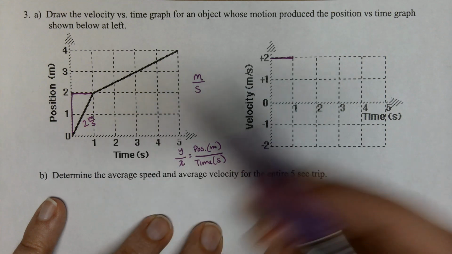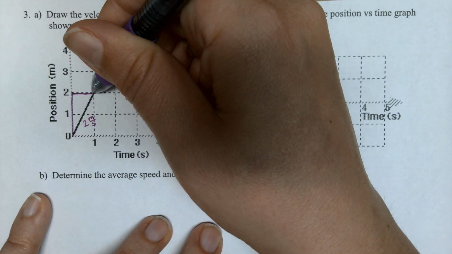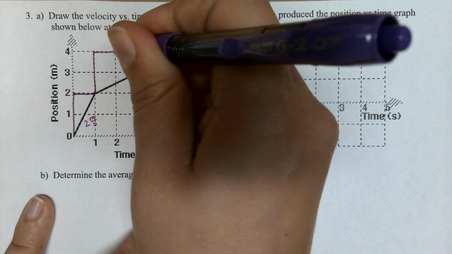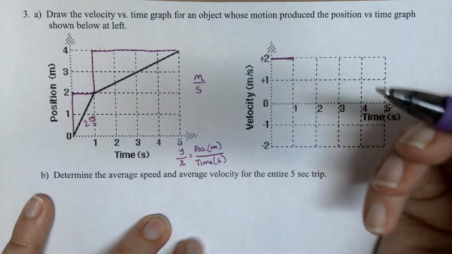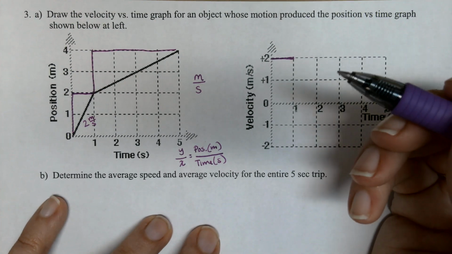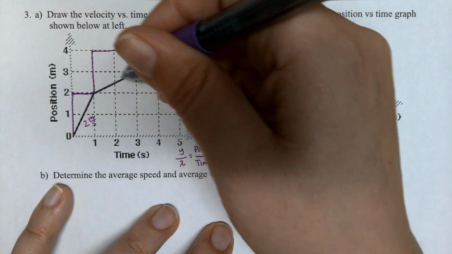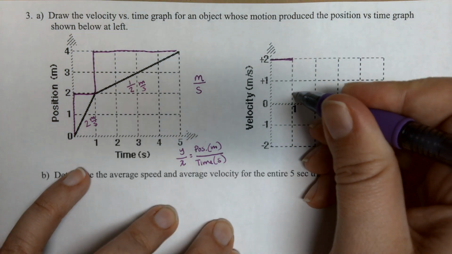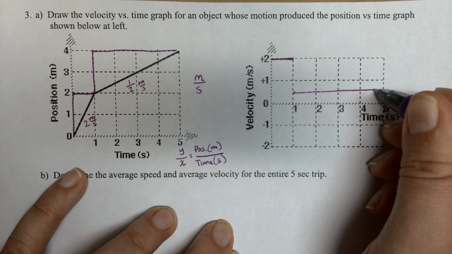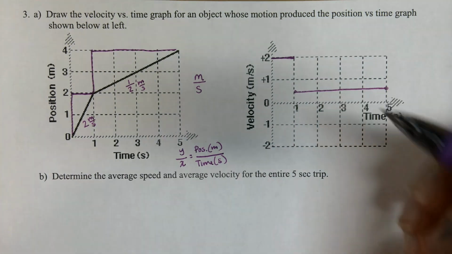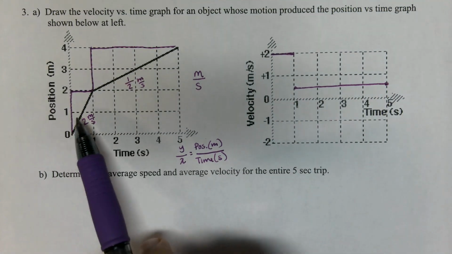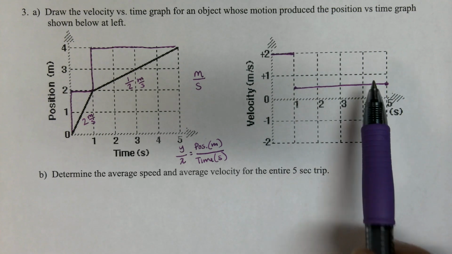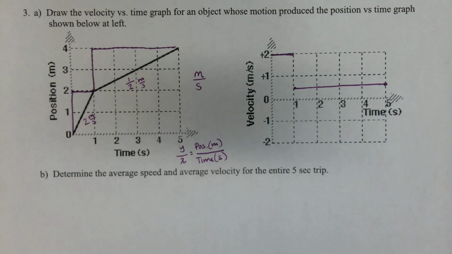And then for this portion, we're going from here to here. So we're going 2 meters in 1, 2, 3, 4 seconds of time. So 2 meters in 4 seconds. 2 divided by 4 is 1/2. So from here to here, we're going 1/2 of a meter per second. So this is the position over time graph. This is the object moving. And then this is what the velocity is looking like at each part.